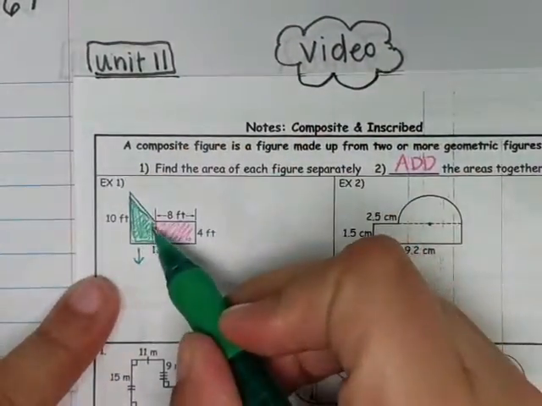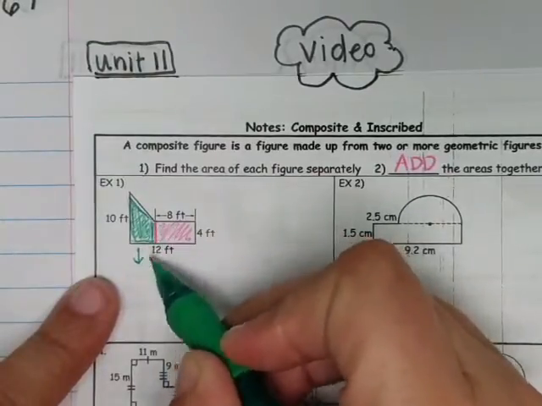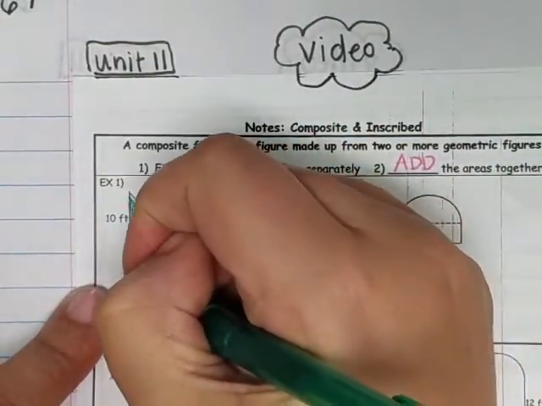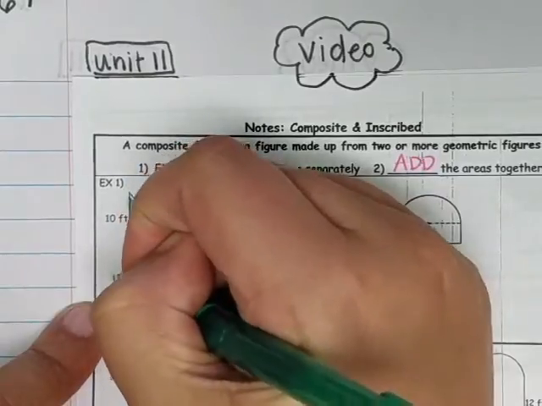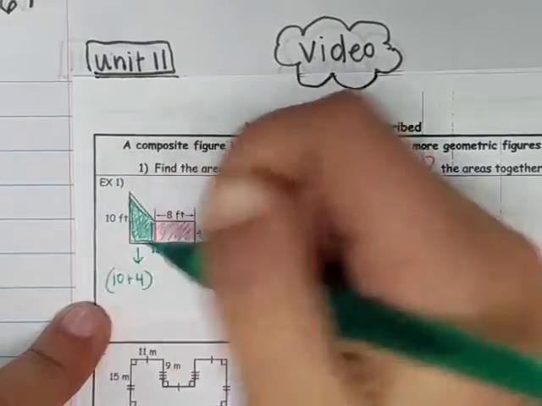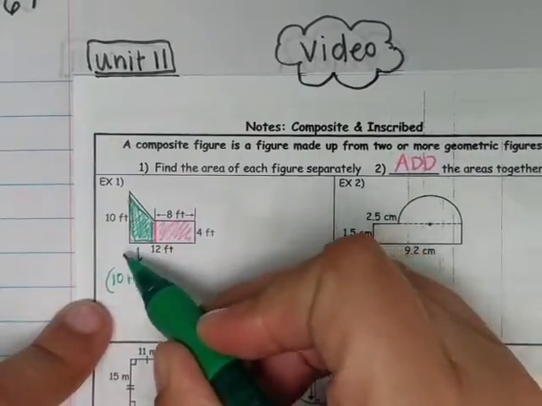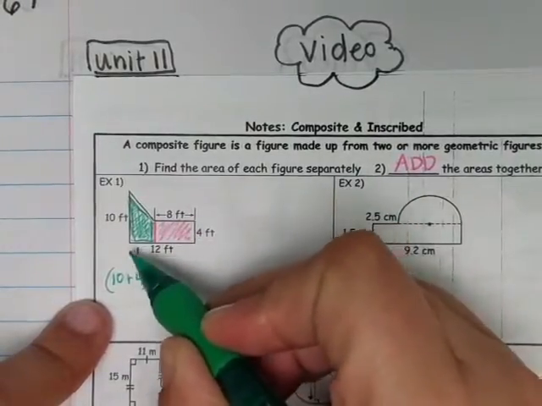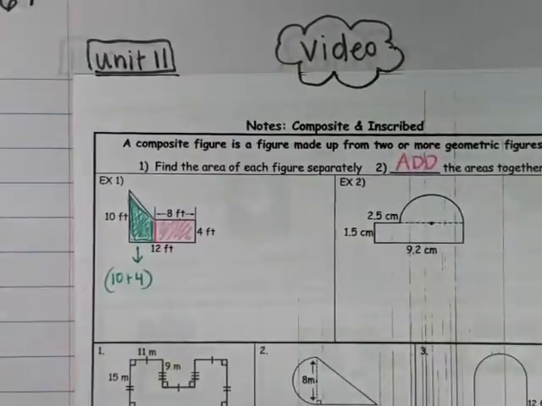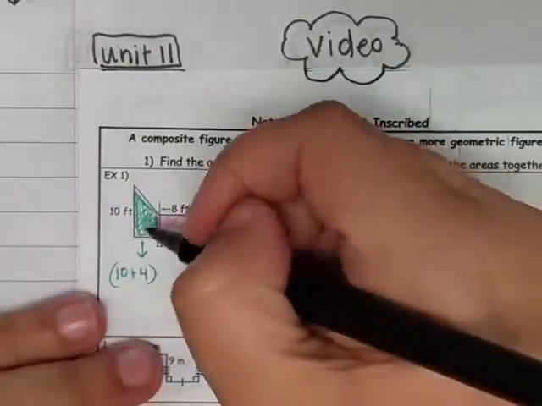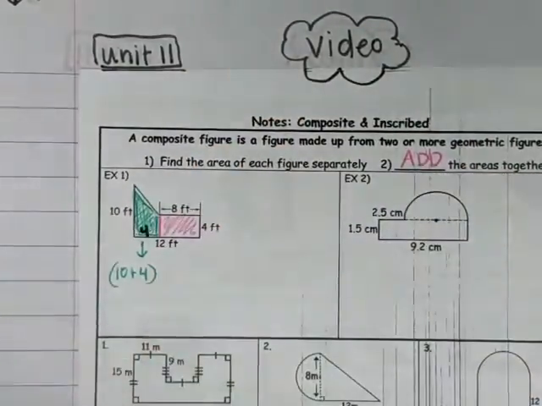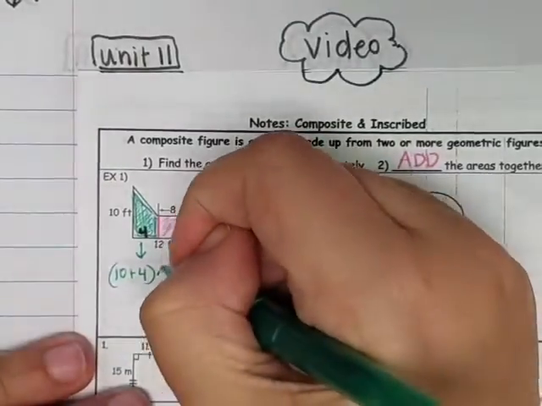My trapezoid's bases are 10 and 4. So base 1 plus base 2. The height of my trapezoid, well, if the whole thing is 12 and this is 8, then this has to be 4 right here. So I'm going to put a little 4 right here. So the height is 4.